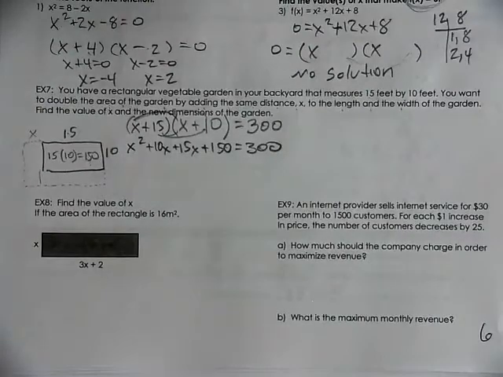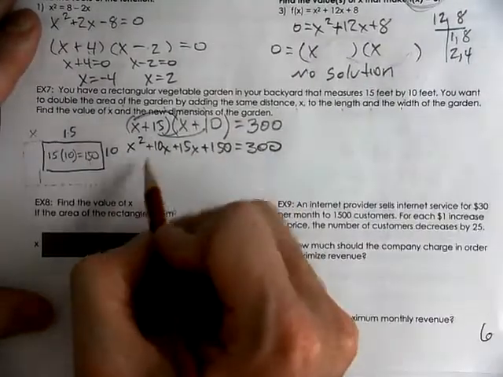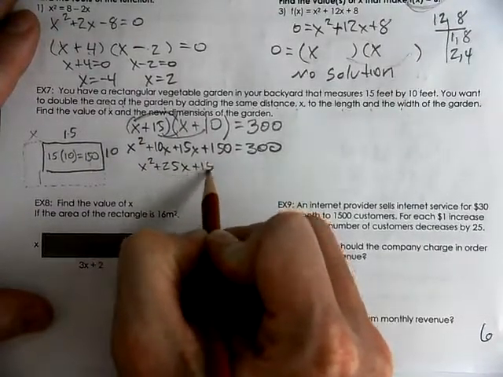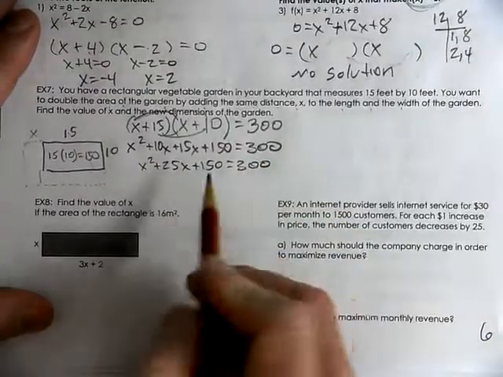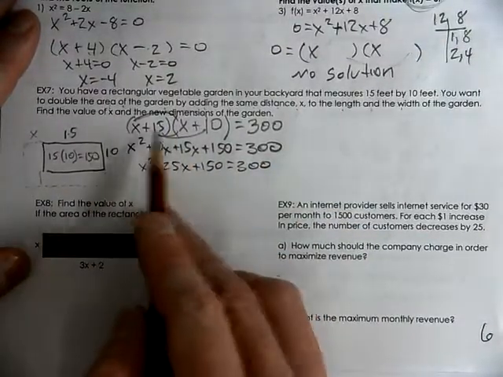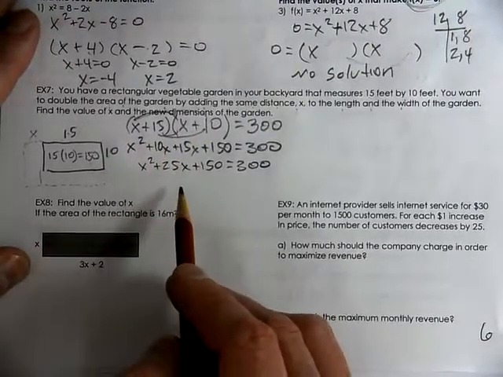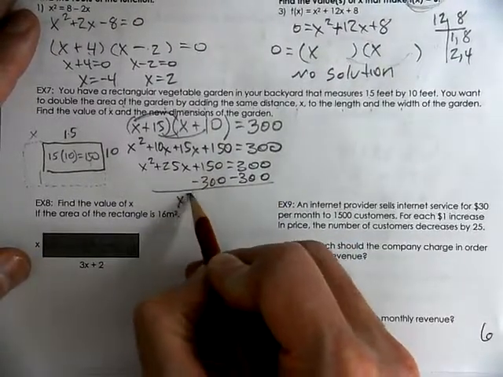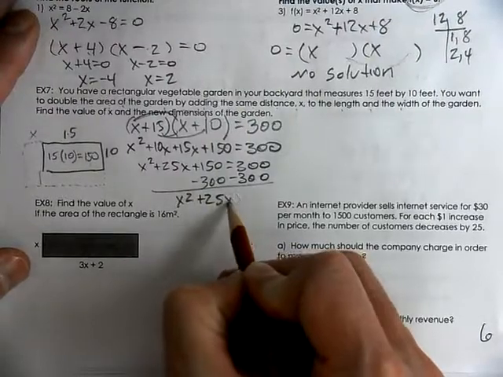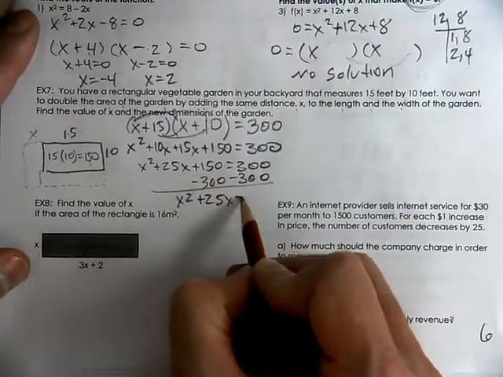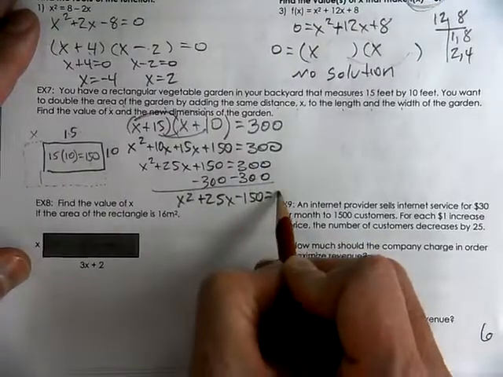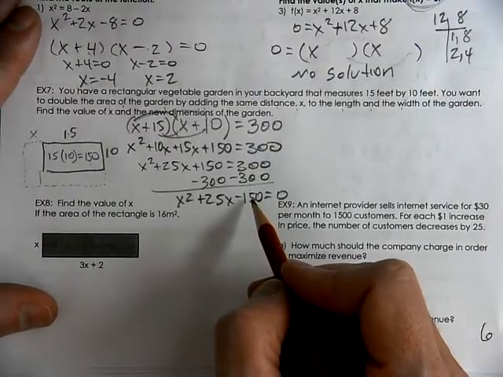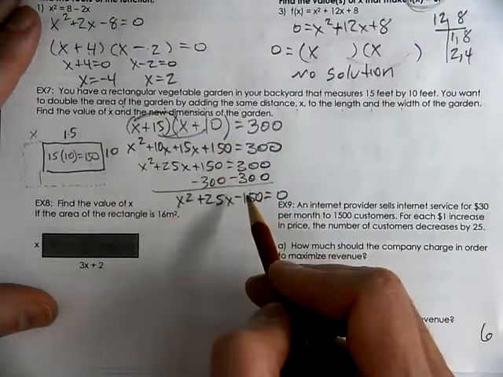And there we have our standard form of the original shape. Okay, this is standard form. I guess it's not of the original, but it's with the additional x added on. Now we're going to subtract the 300 across. When you subtract, you get negative 150, and you get 0 on this side. Now we've got it down to a quadratic equation, but we have 0 finally on one side.